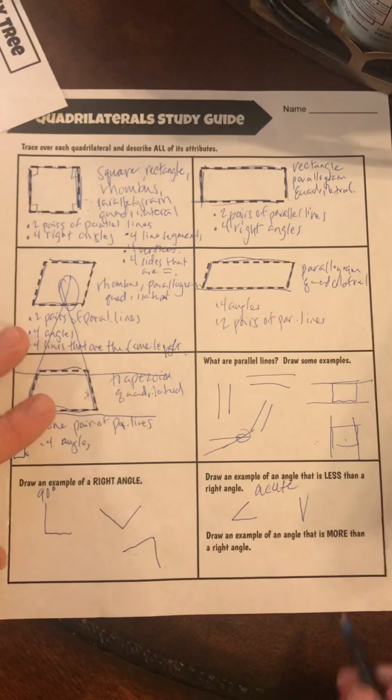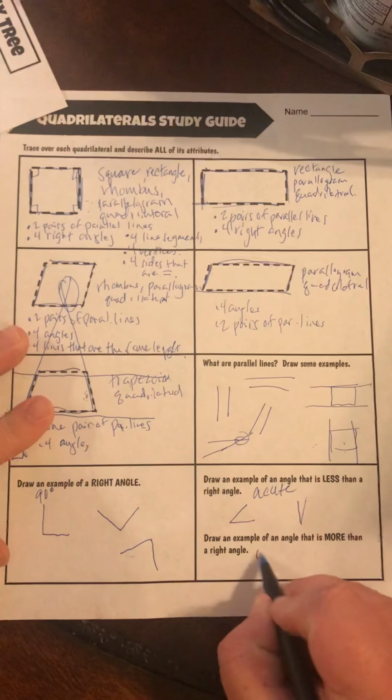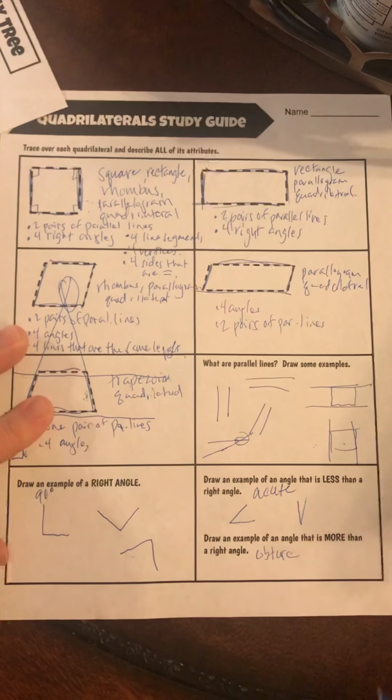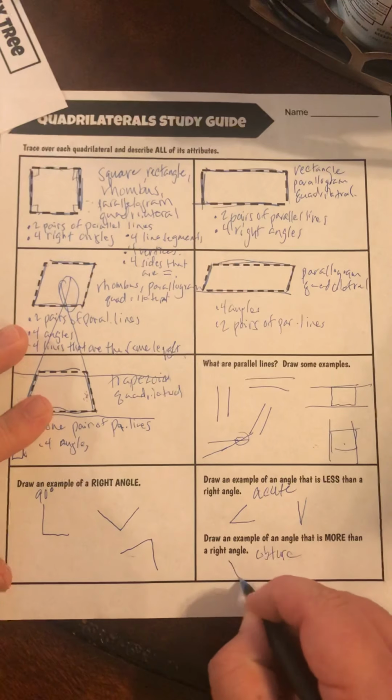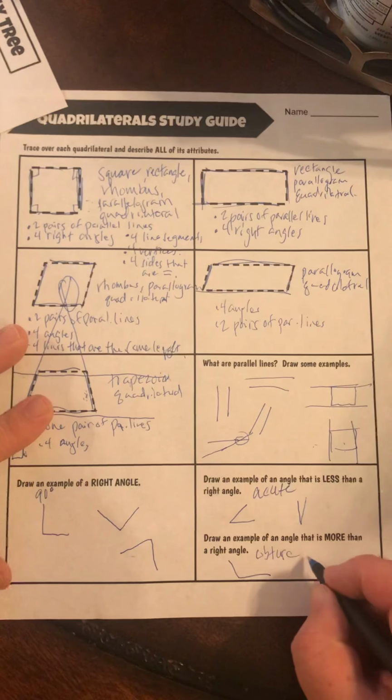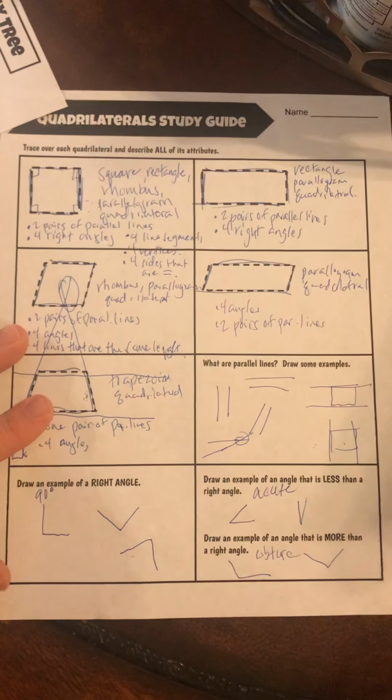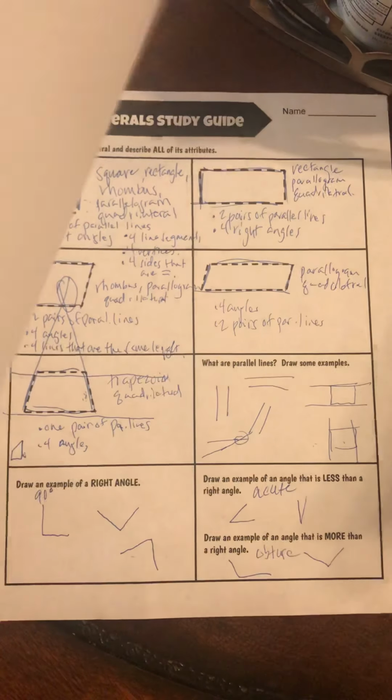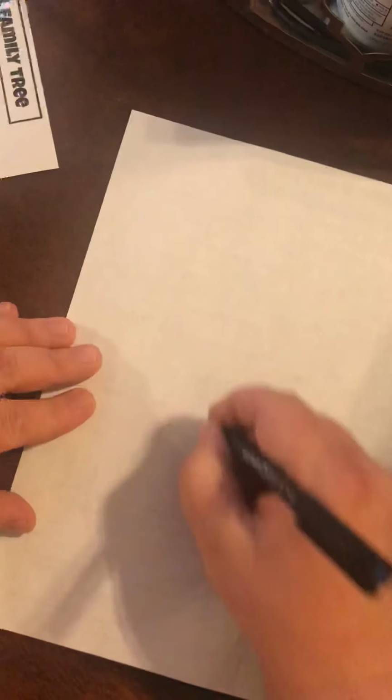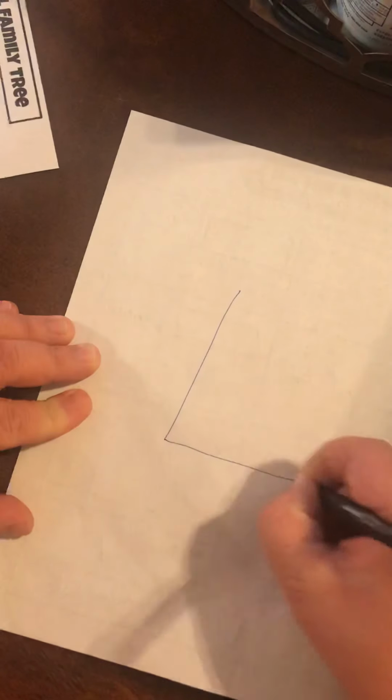Then we have the opposite, more than a right angle. We call this obtuse. And that means it's wide and fat, just like me. So it's wide and fat, okay? So if I took a corner, if I drew this angle, kind of looks like a right angle, doesn't it? But if I take my paper and I put it right here, that's not a right angle. It's less than a right angle, so it's an acute angle, okay?